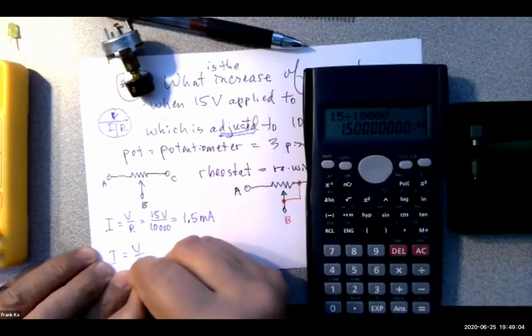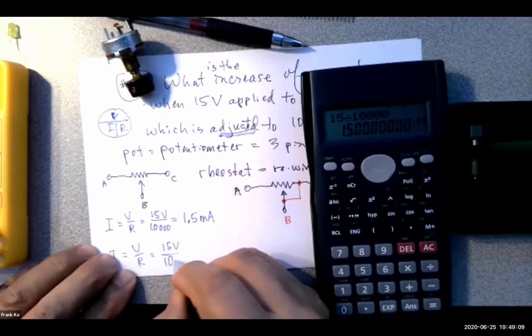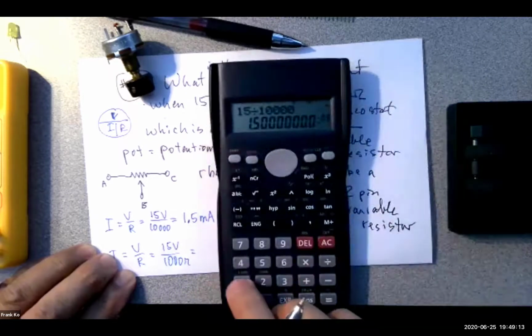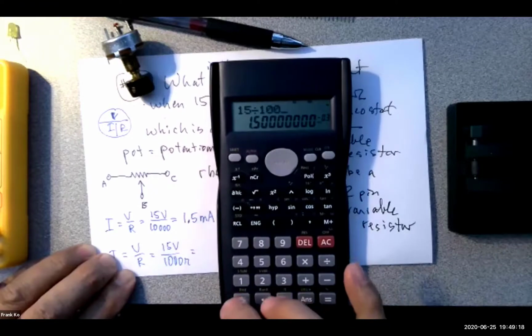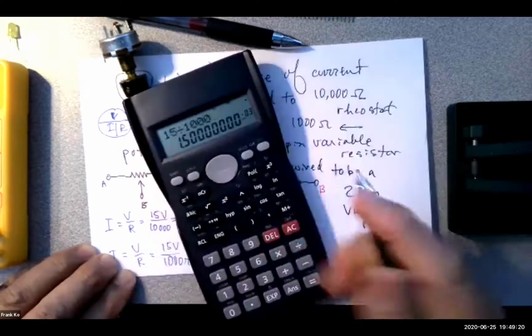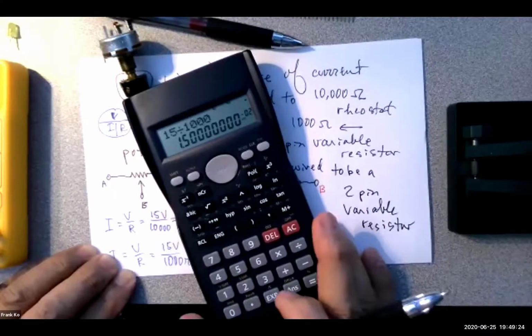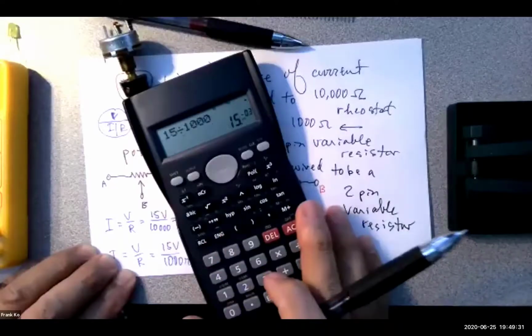So our R is now going to be different. You still have 15 volts, but this is now 1,000 ohms. So now you recalculate this guy. 15 divided by 1,000. Double check the calculator, make sure you key in exactly what you want. And then we hit equals. Oh, and you get some scientific value. So what do you do when you see some scientific value? You hit your ENG key. Now in proper engineering notation, we have 15 milliamps.